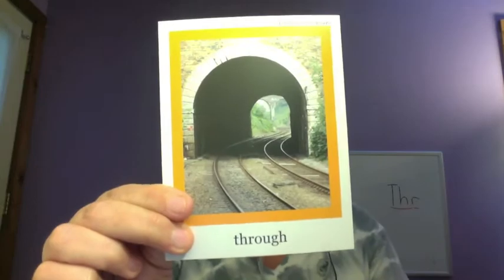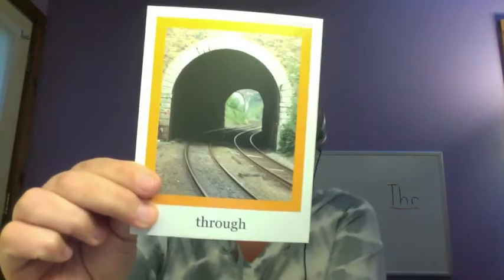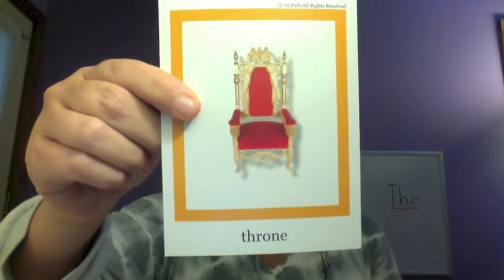And our sentence is, I drove through the tunnel. I drove through the tunnel. I drove through the tunnel. I drove through the tunnel.